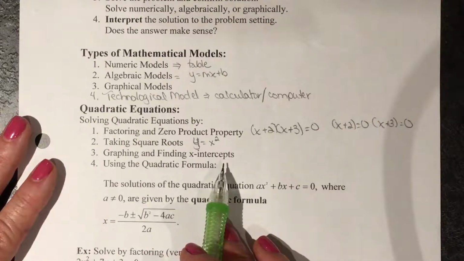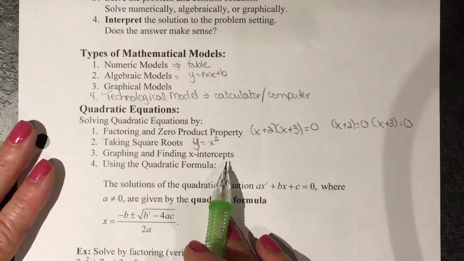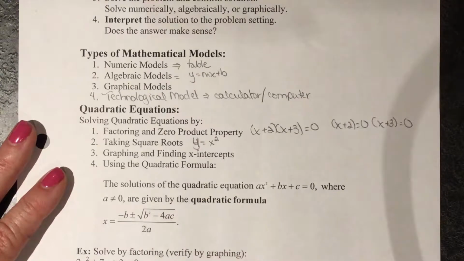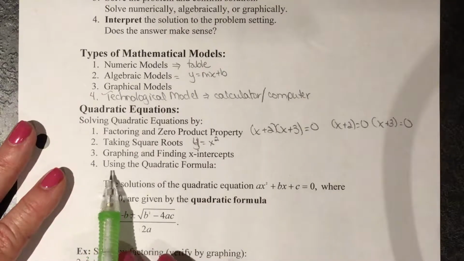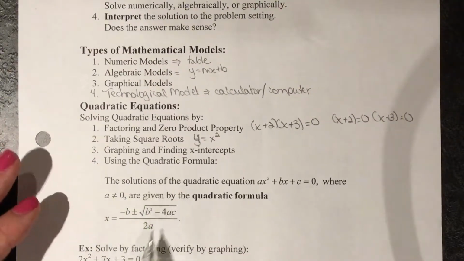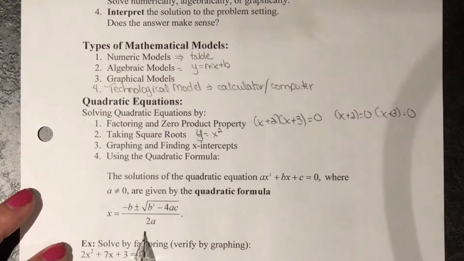Graphing and finding x-intercepts, so we'd plug the equation into our calculator, and we would use the calculate button in order to find our x-intercepts, and we will again see an example of that. And then our fourth method that we're going to be using in this class is using the quadratic formula, which we have stated down here.